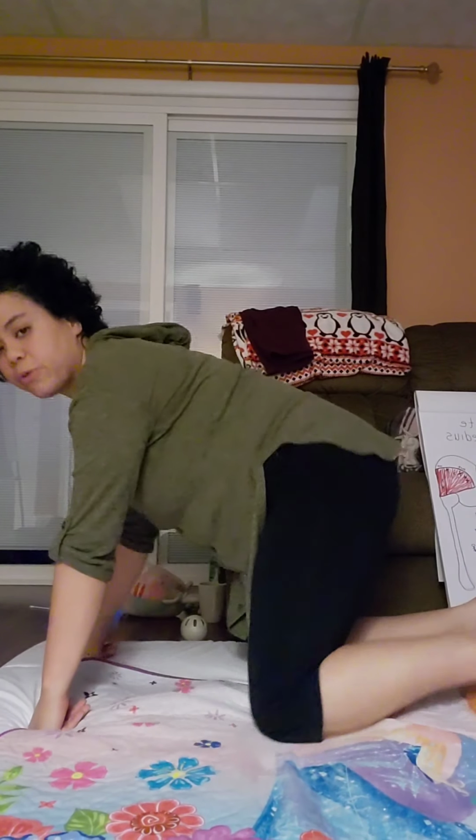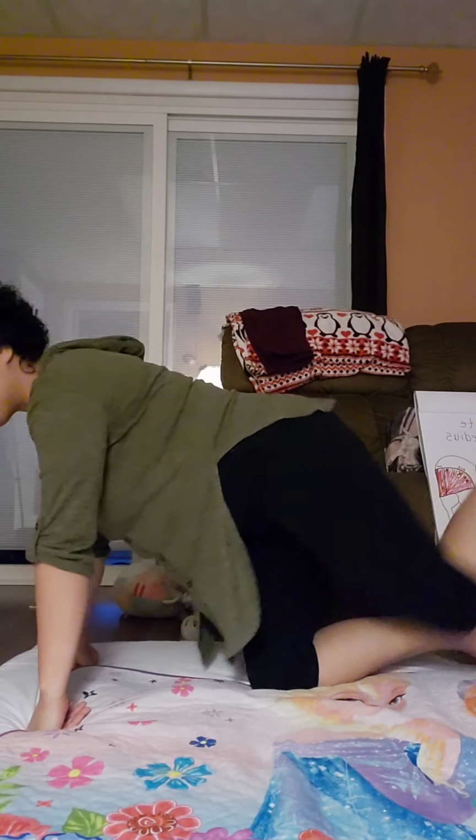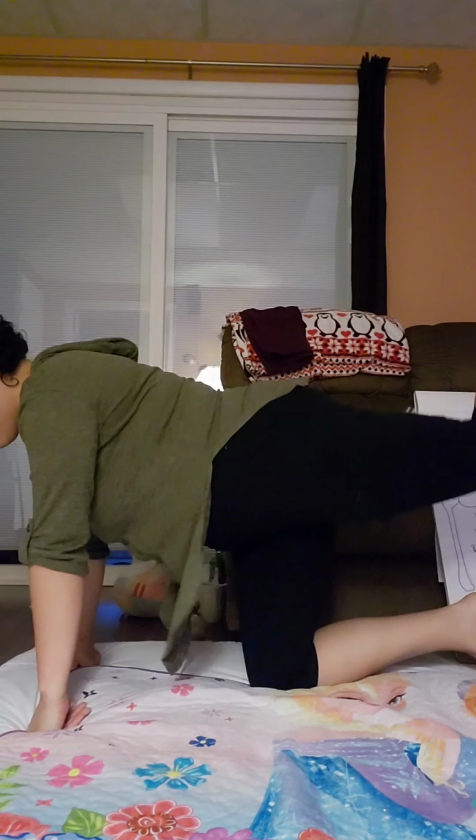Even if you just want to focus on the glutes, coming into tabletop, coming into all fours, doing these little donkey kicks, all right, that's going to warm up the glute, that's going to make the glute begin to pump, all right, to contract. So you can do that.